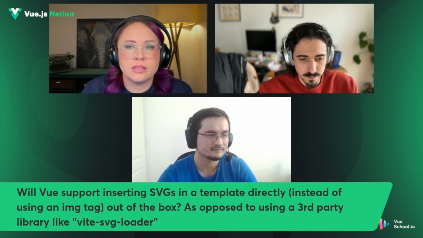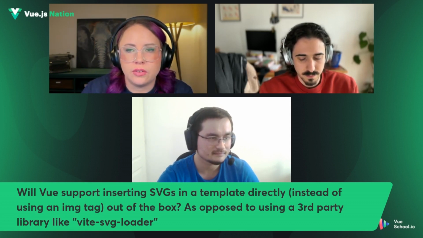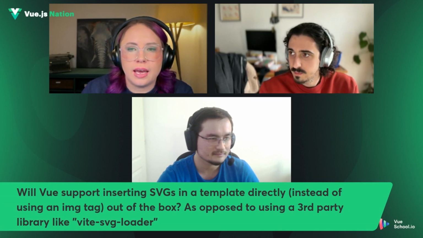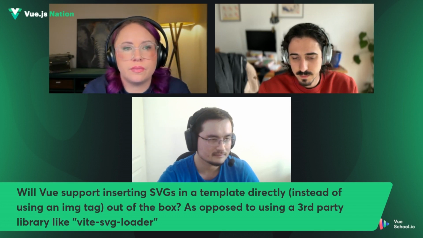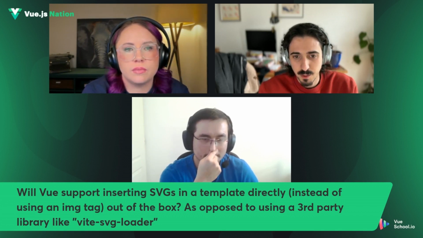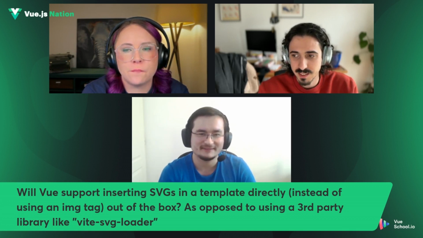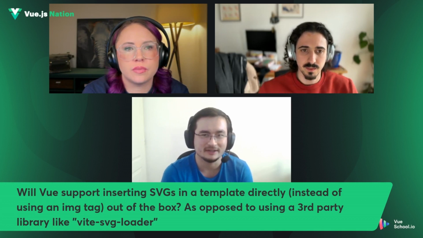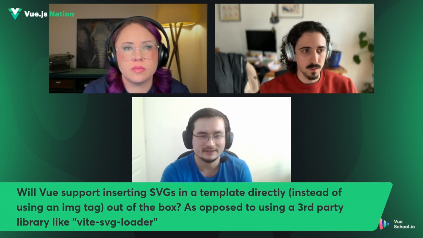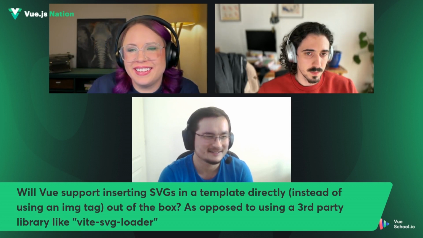Will Vue support inserting SVGs in a template directly instead of using an image tag out of the box, as opposed to using a third-party library like Vite SVG loader? I would say it already works. So I think this might require more context. Yeah, you can already copy paste the content of an SVG inside. Yeah, I already did that a few times, and I didn't encounter any issue about that. So yeah, maybe we need more context on that one. All right. Yeah, that's a very specific question.